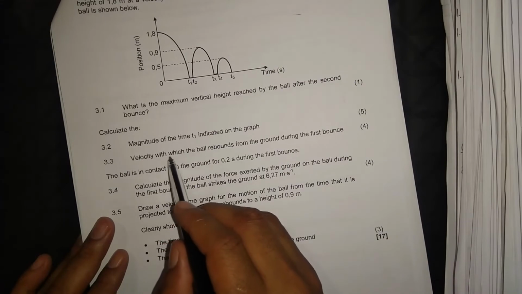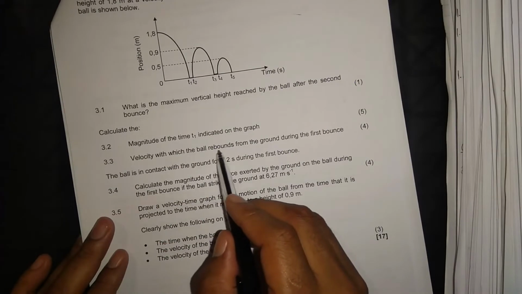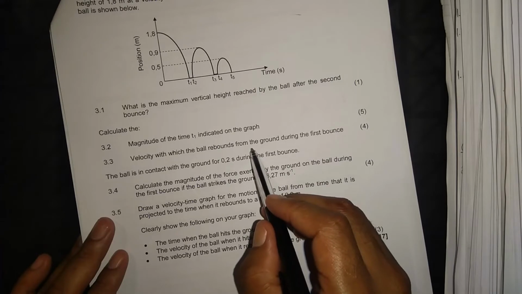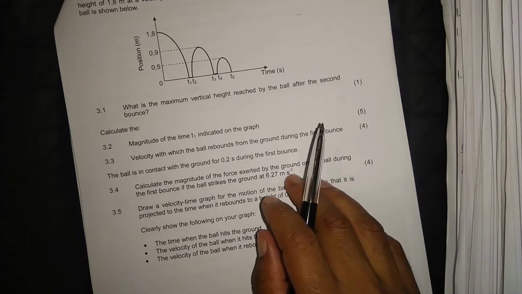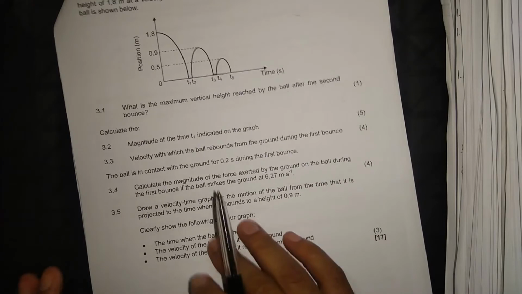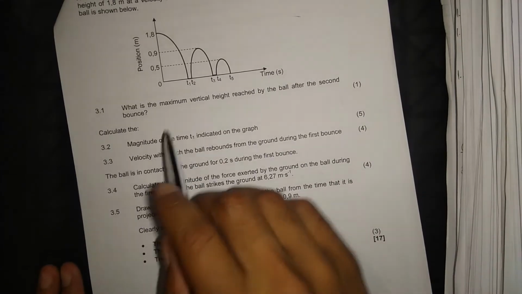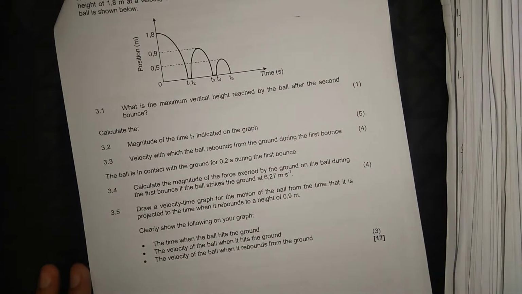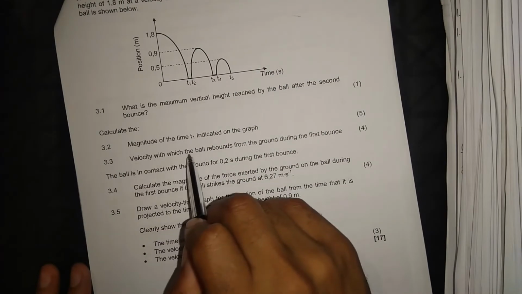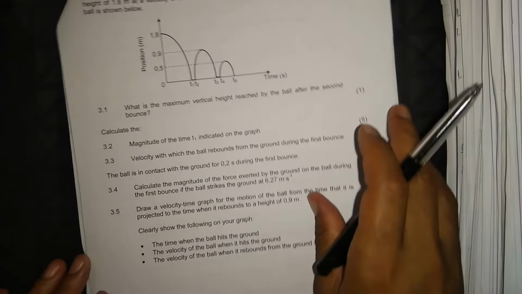What's the question? Calculate the velocity with which the ball rebounds from the ground during the first bounce. Okay, which velocity do we want? This velocity, the velocity with which the ball rebounds from the ground.